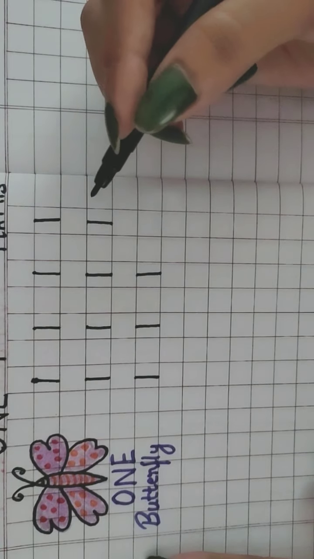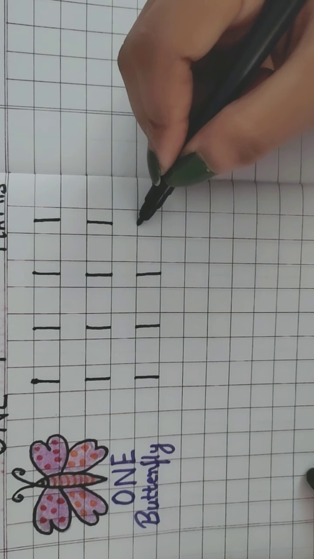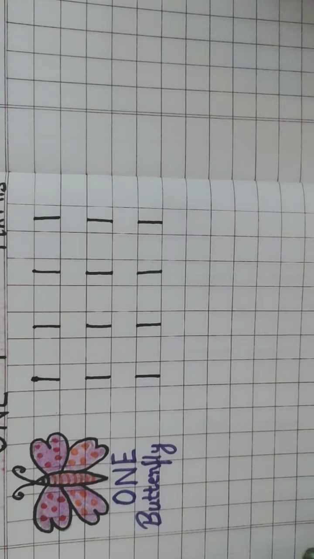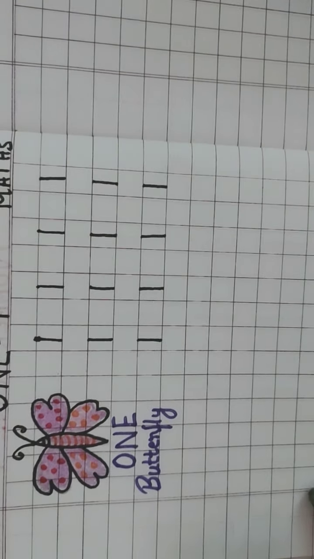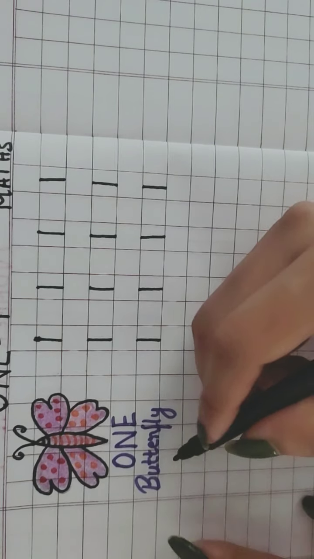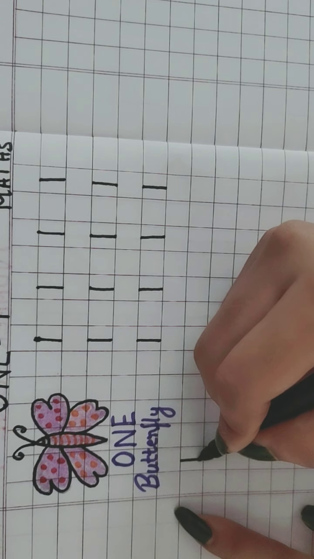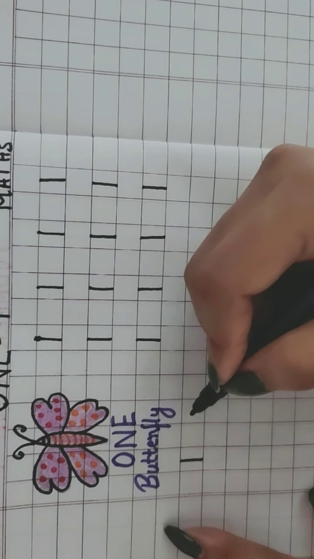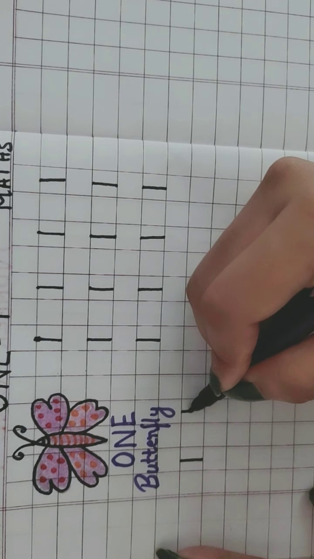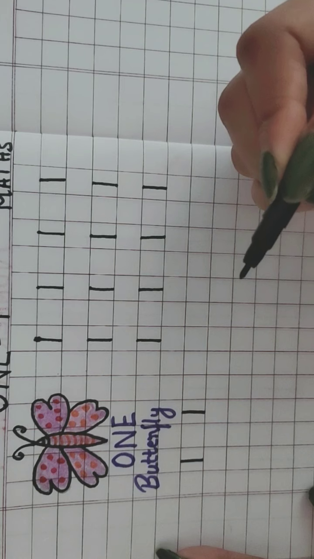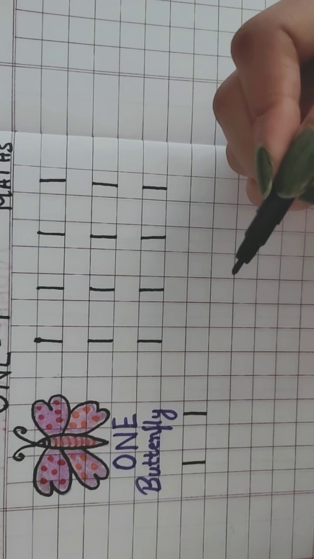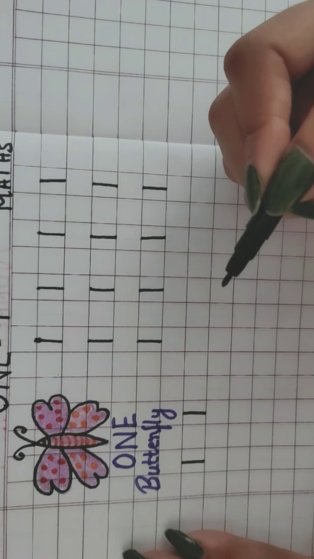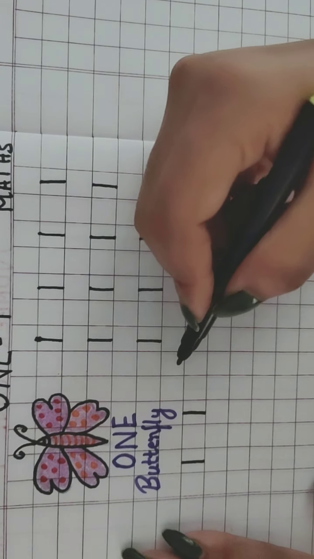Once again you have to write a standing line. 1. Very good. You have to repeat with me, okay? Standing line. 1. Again, standing line. What number is this? 1. Very good. See, you are learning how to write 1.